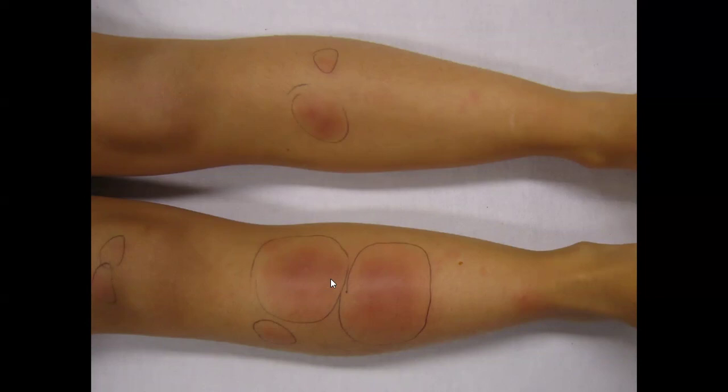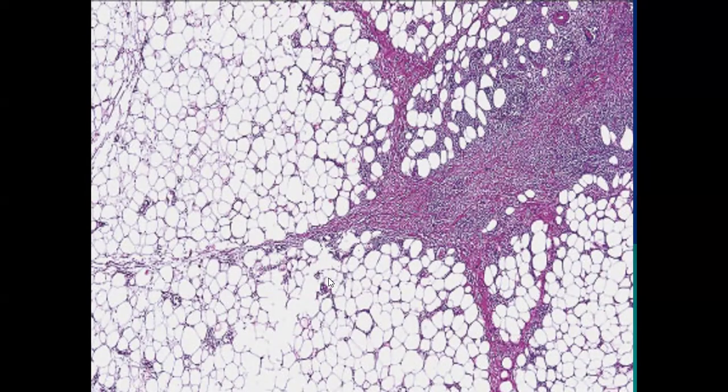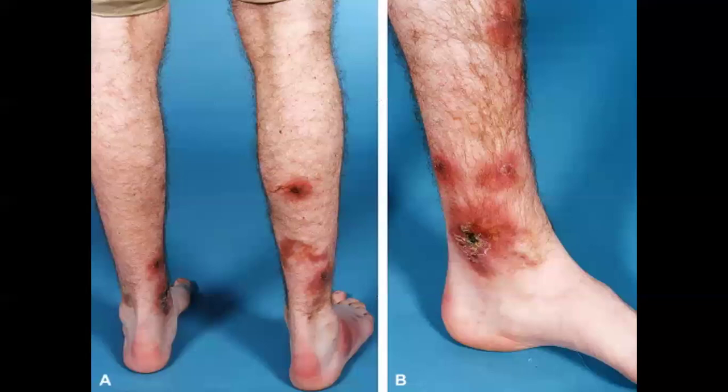Erythema nodosum typically doesn't get ulcerated. So these lesions will not ulcerate and you can treat them well. Then these are a few images of several nodulo-ulcerated lesions on the legs.